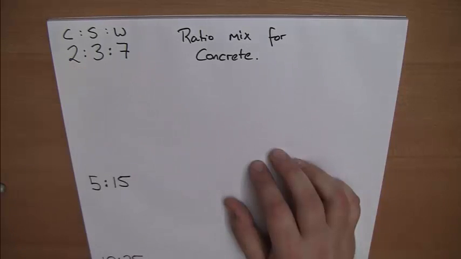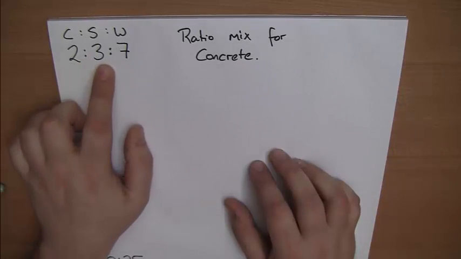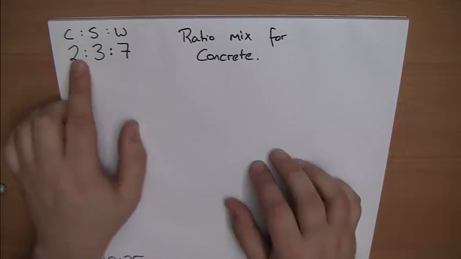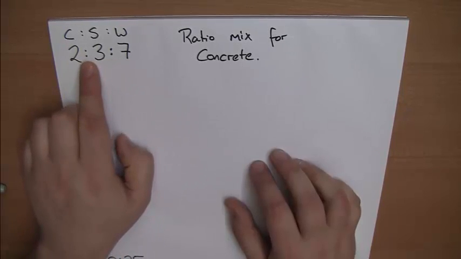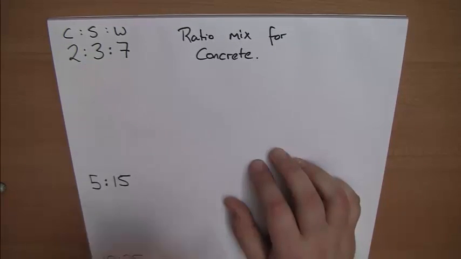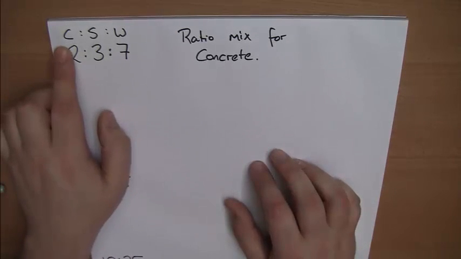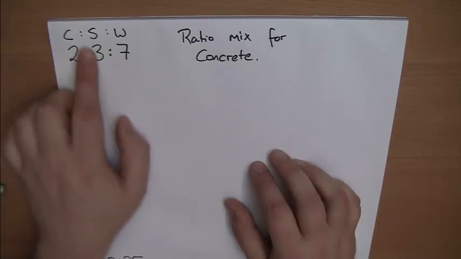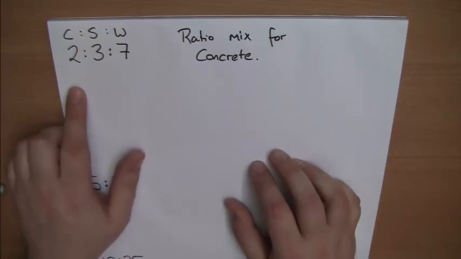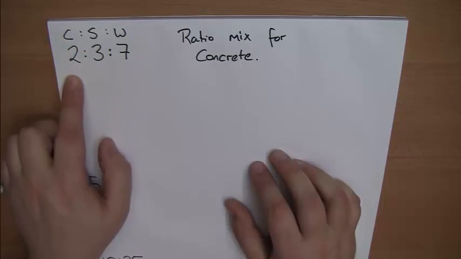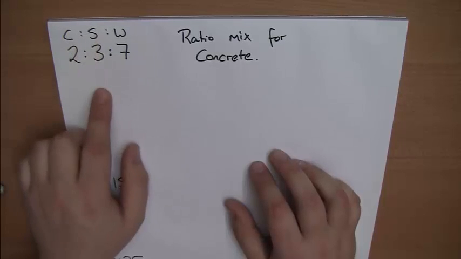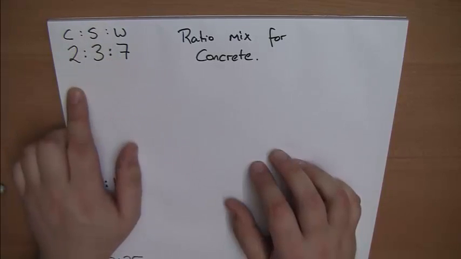Now this ratio is read 2 to 3 to 7. Each colon we read as the word "to". Now for this particular ratio, concrete is made with cement to sand to water. So 2 parts are cement, 3 parts are sand, 7 parts are water.